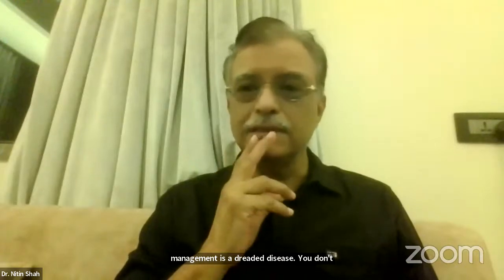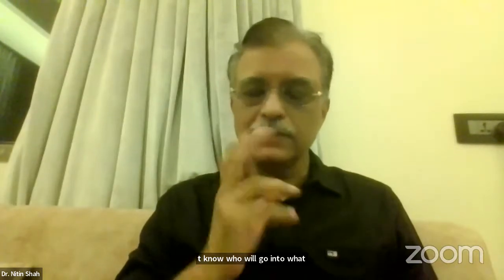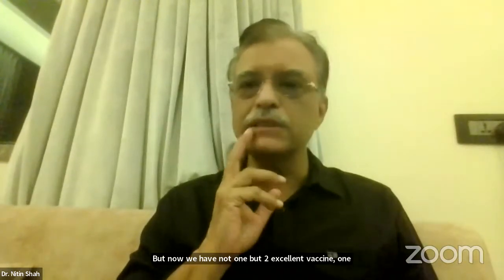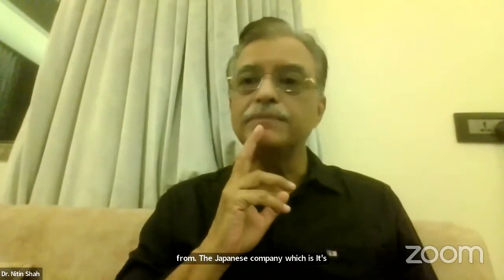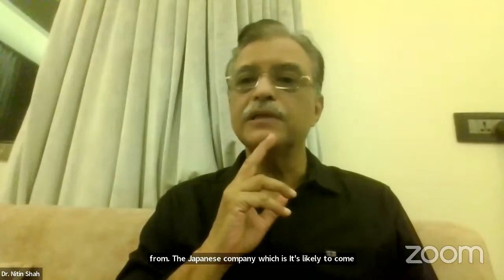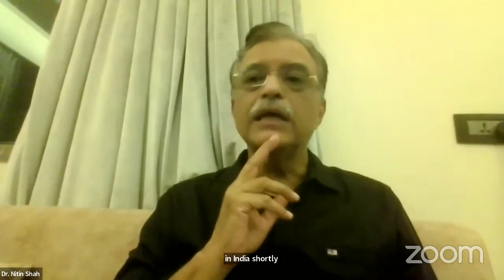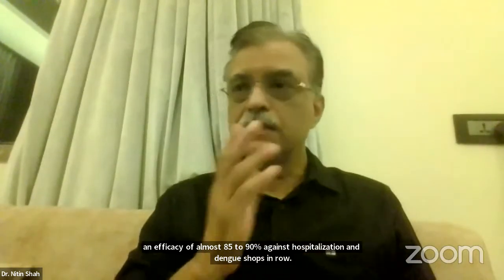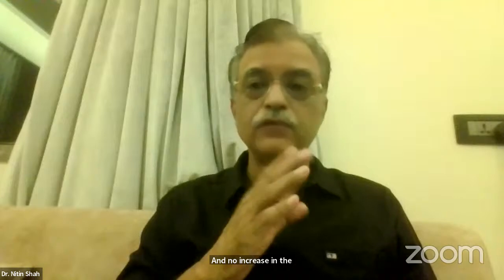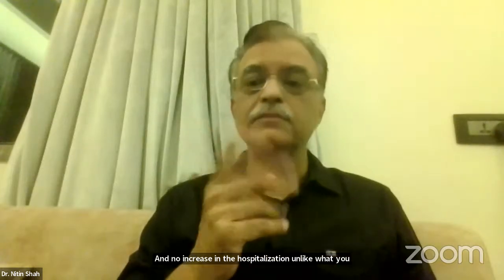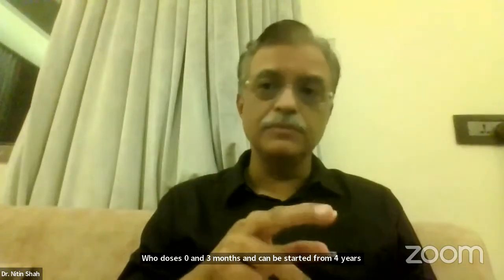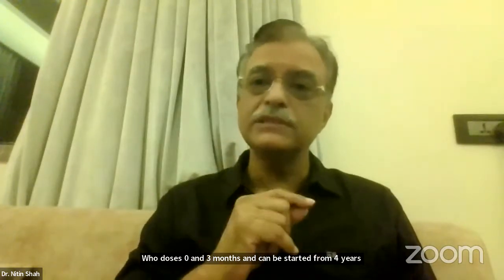the Japanese company, Takeda, which is Qdenga. It's likely to come to India shortly, with an efficacy of almost 85 to 90% against hospitalization and dengue shock syndrome. And there is no increase in hospitalization, unlike what you saw with the Sanofi vaccine. This vaccine now has 4.5-year follow-up, 2 doses, at 0 and 3 months, and can be started from 4 years of age onwards.